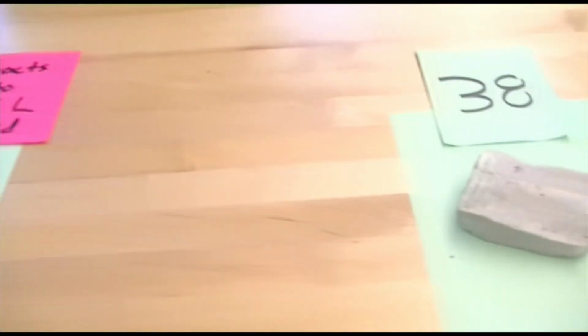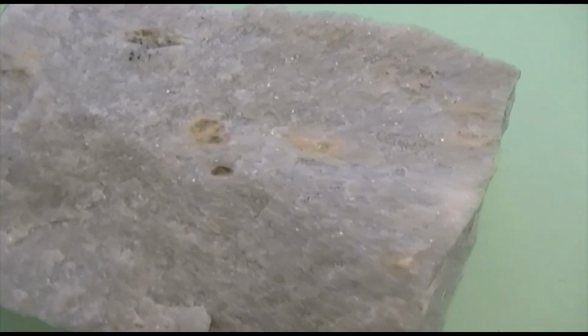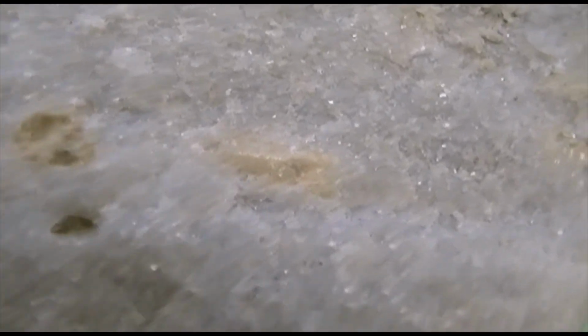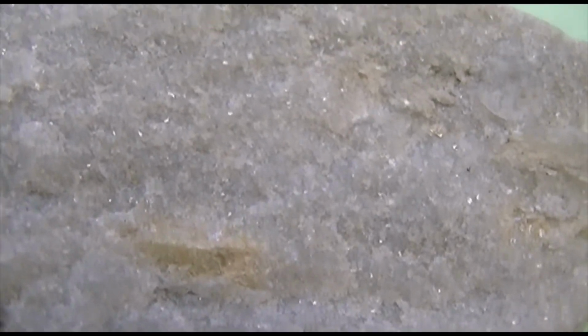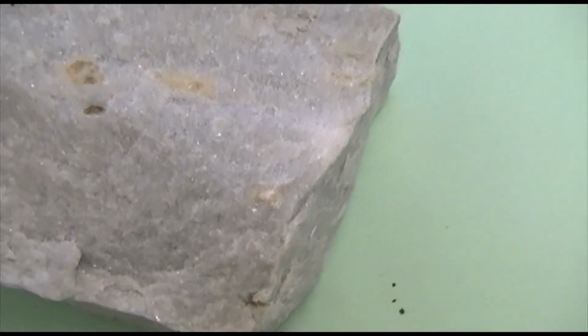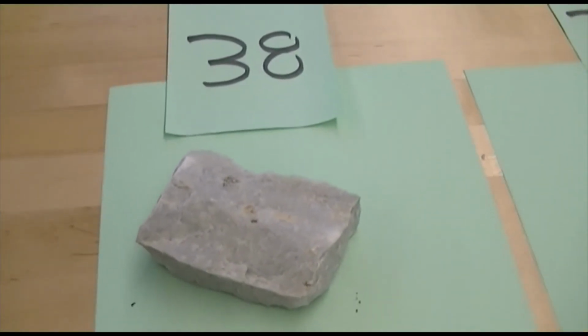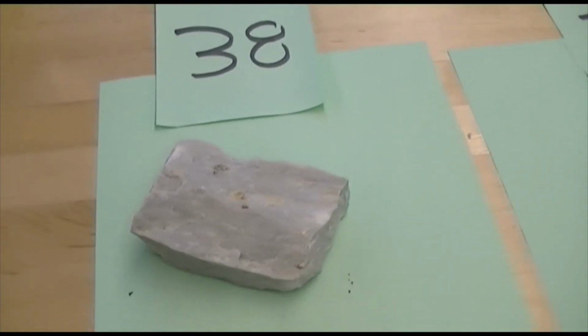Number 38. Similar texture as 37, but this rock is very hard. It is comprised of quartz. So its metamorphic composition is quartz. It's non-foliated, and it's comprised of quartz. And quartz is the main part of its name.